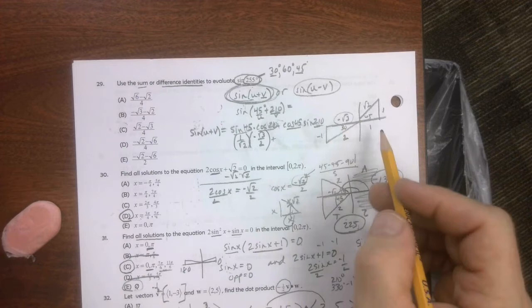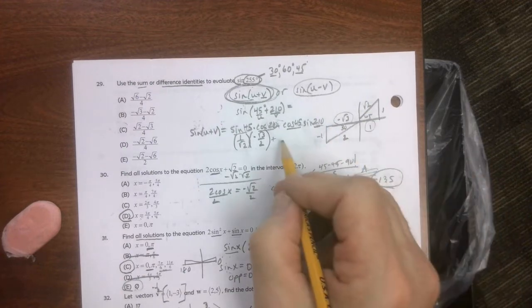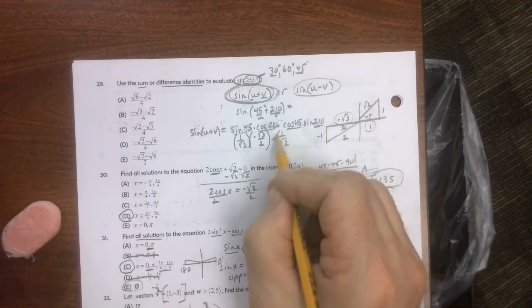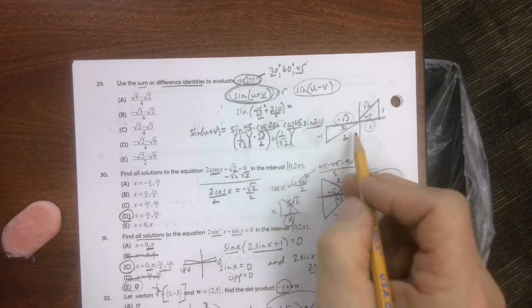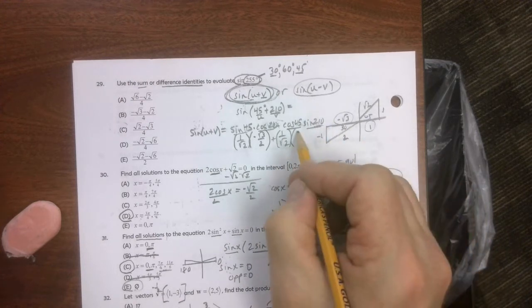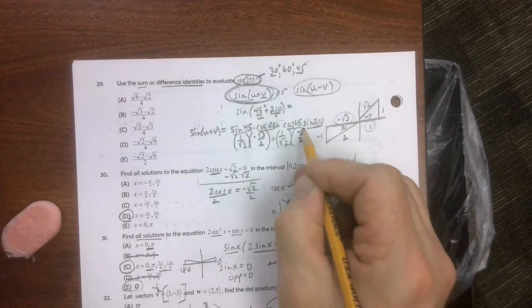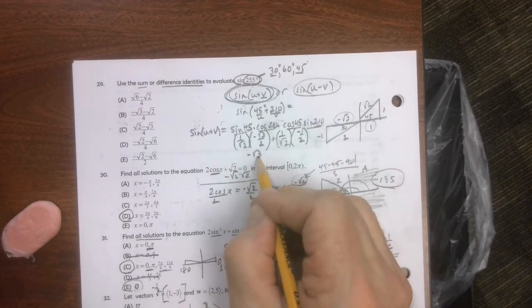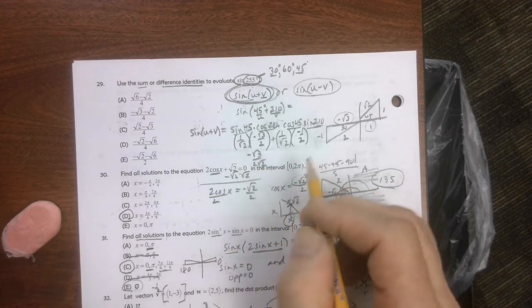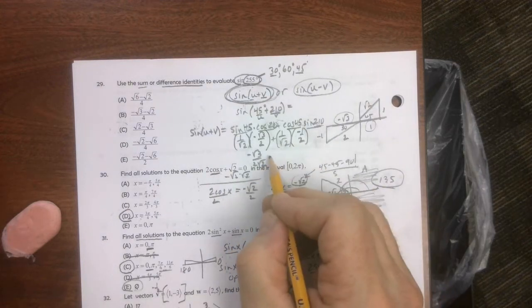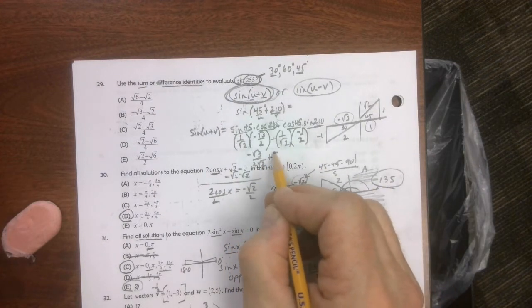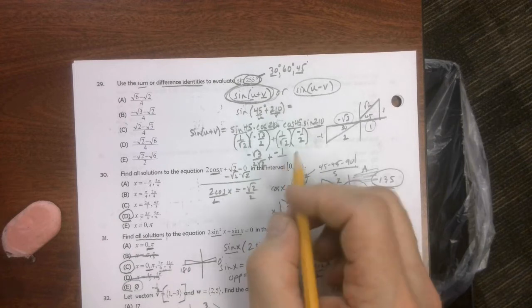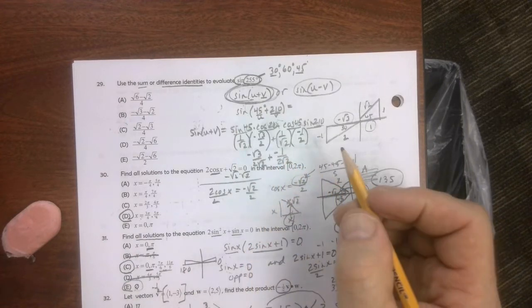Plus, what's cosine of 45? Well, that would be adjacent over hypotenuse. And sine of 210 would just be opposite over hypotenuse, or negative 1/2. All right, so if I multiply all this together, I get negative square root of 3 all over 2 square root of 2, plus a negative 1 over 2 square root of 2.